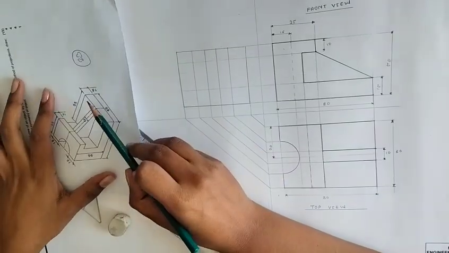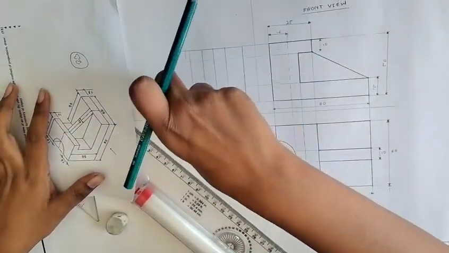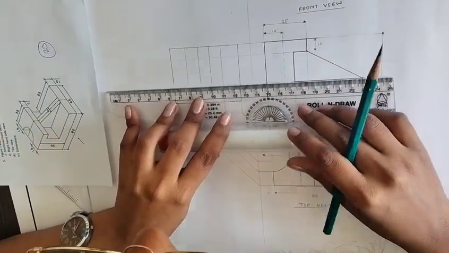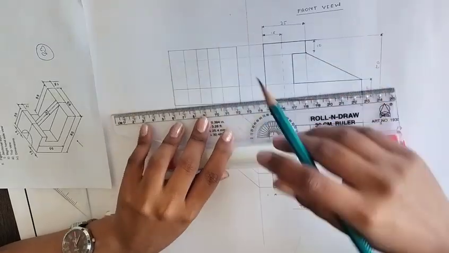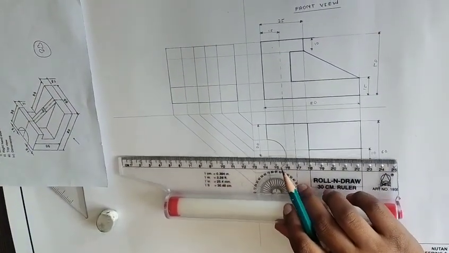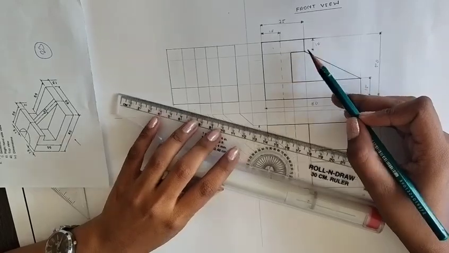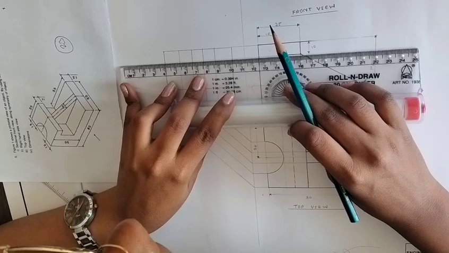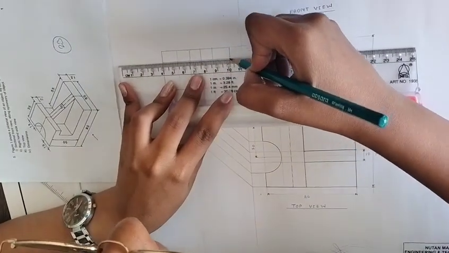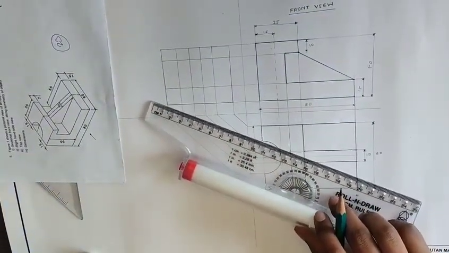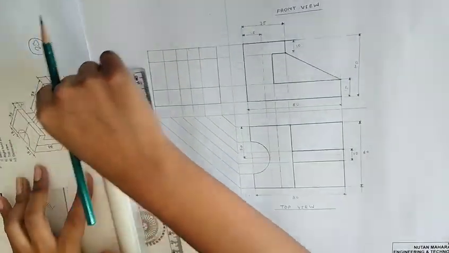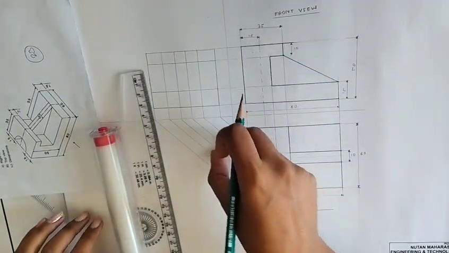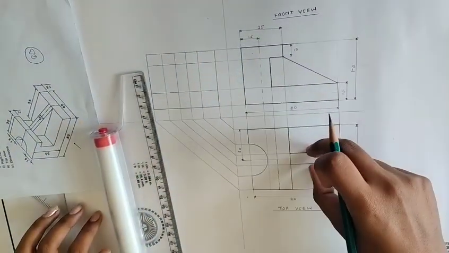Now this 15 mm, so we will mark this box of 15 mm. This will be of 10 mm, so we will mark this as 10 mm. Now this line is of 10 mm, so we will mark this line of 10 mm here, projecting this from here.